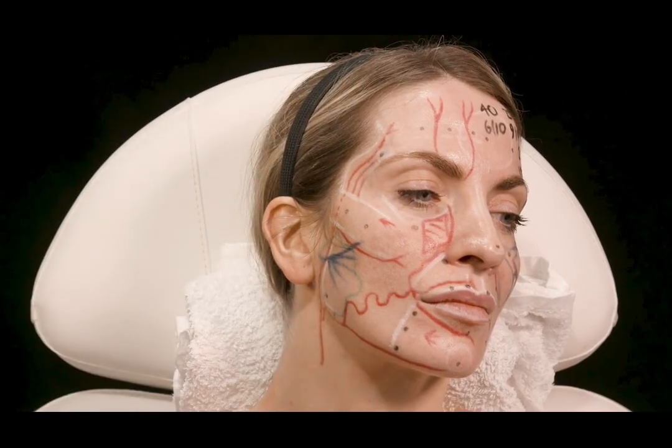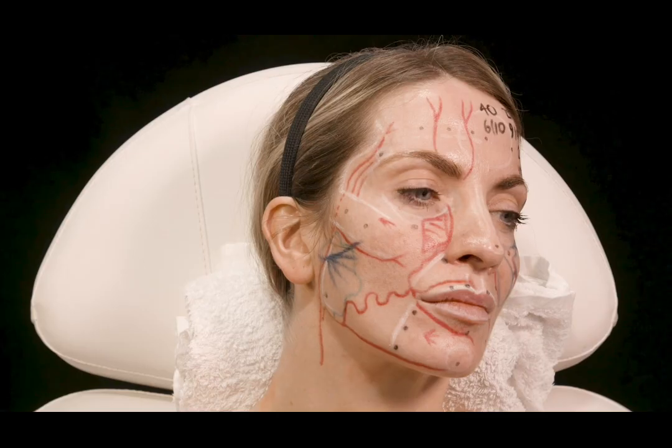So think about your orientation, think about your depths, think about the product selection, and think about the volumes, because to stay safe, you need to consider all of those things. And really, to get a 10 out of 10 result, we need to be delivering a 10 out of 10, exquisitely on the point, accurate and precise intervention.